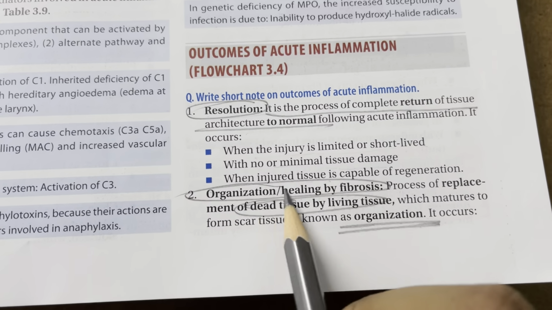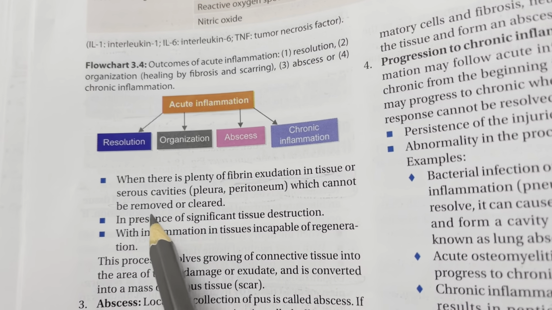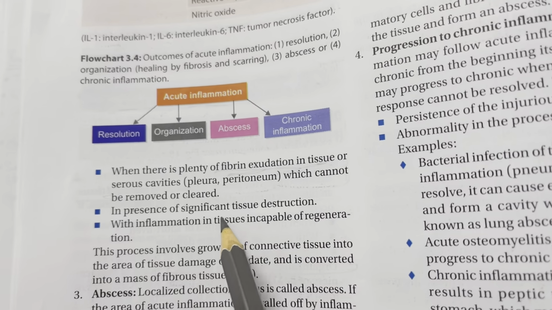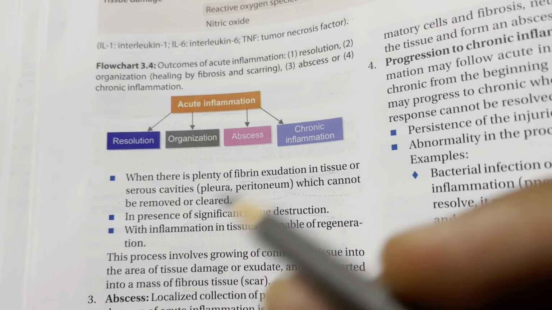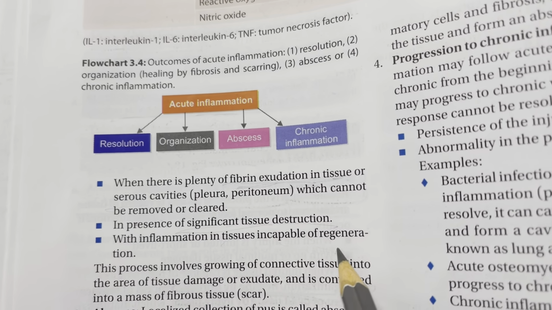Next, there could be organization or healing by fibrosis. It is a process of replacement of dead tissue by living tissue, which matures to form a scar tissue, and that is known as organization. So it occurs when there is plenty of fibrin exudation in the tissue or serous cavities, which cannot be removed or cleared, and it is there in the presence of significant tissue destruction. There is death of the tissue, and with inflammation in tissues incapable of regeneration. Next, this involves growing of connective tissue into the area of tissue damage or exudate, and then the scar is formed. Abscess, it could be another way.